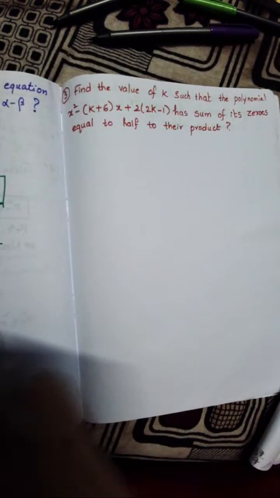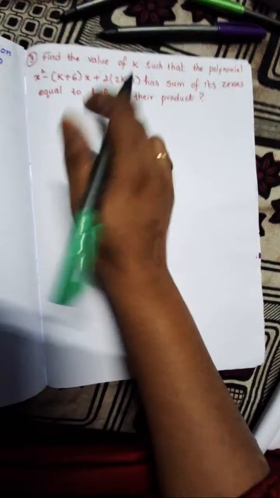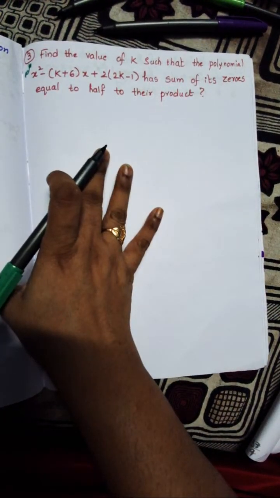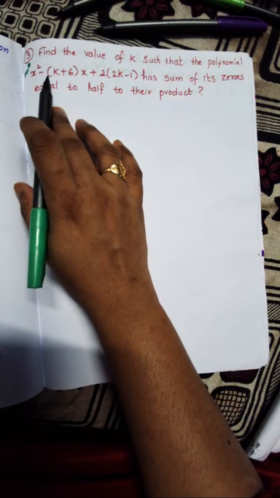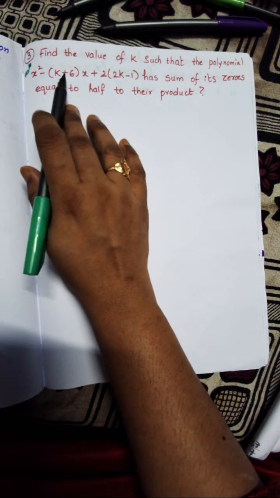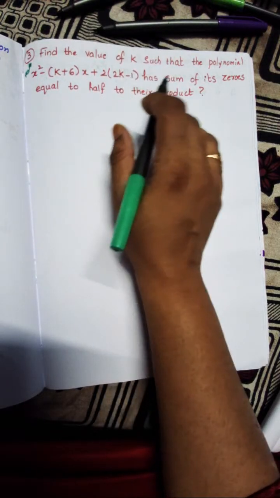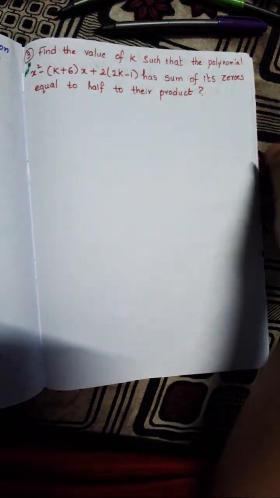Okay, next question is: find the value of k such that the polynomial given here. Very important question. If you learn these questions, you can solve any polynomial questions. Okay, very important questions I have solved here. The polynomial is x square minus (k plus 6)x plus 2(2k minus 1), and the sum of its zeros is equal to half of their product.